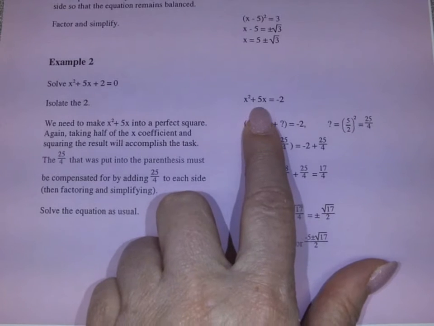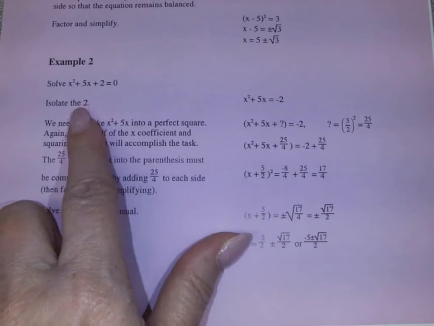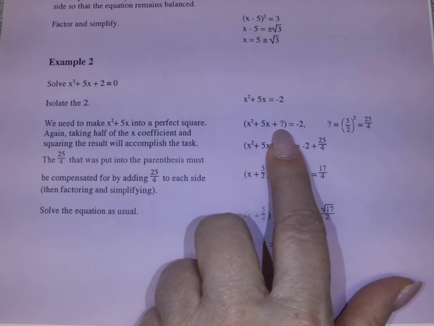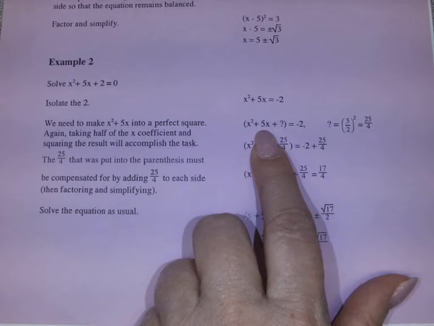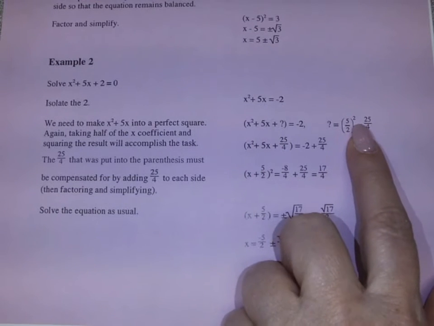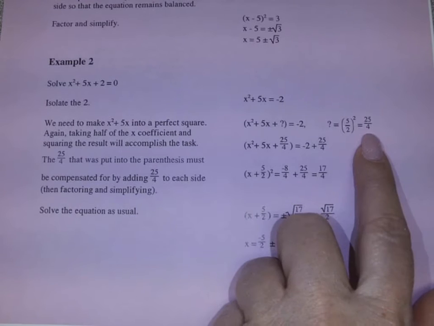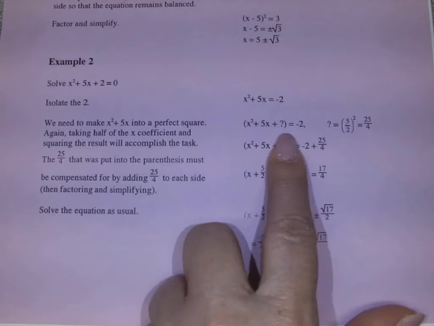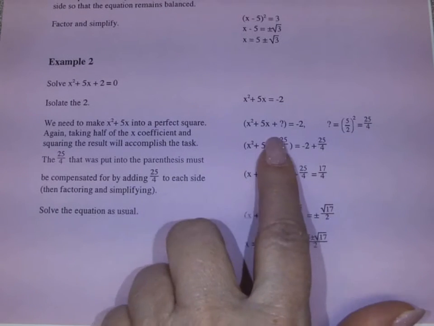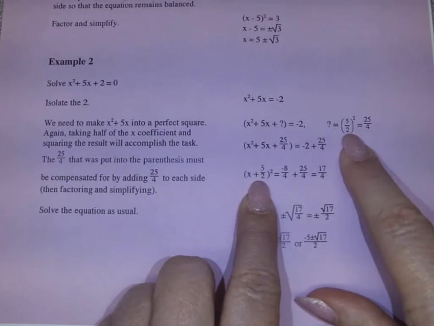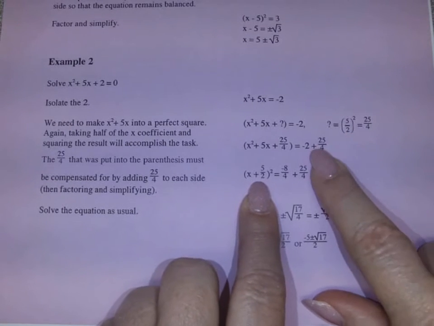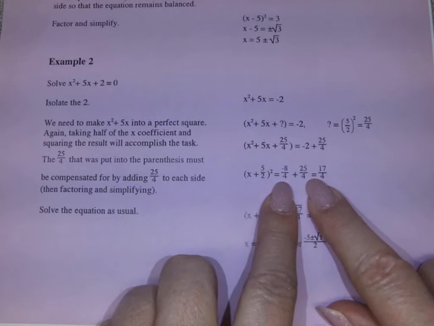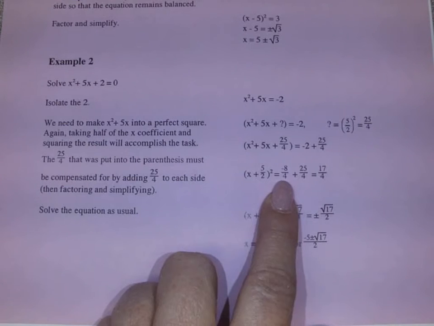We have x squared plus 5x equals negative 2 after we isolate our variable. What are we going to add to both sides? Well, we have b divided by 2, so that's 5 divided by 2 squared. So that gets us 25 over 4 added to both sides. So this becomes our perfect square trinomial. The 5 halves that we have here is what ends up being your factor. You have to get this to a common denominator, so negative 8 over 4 plus 25 over 4. That ends up being 17 over 4.